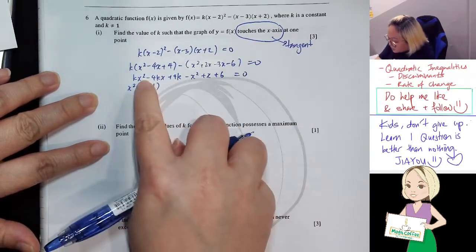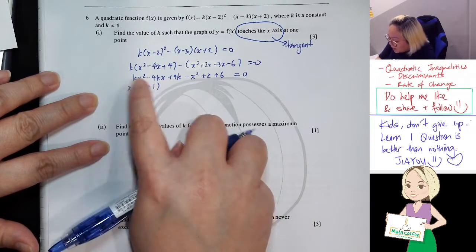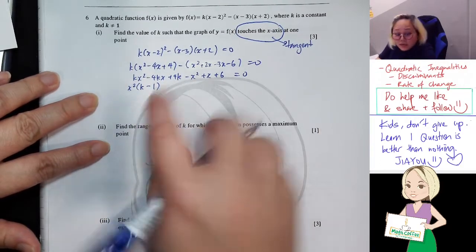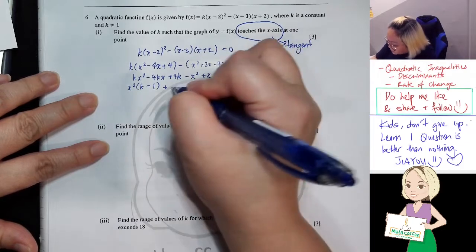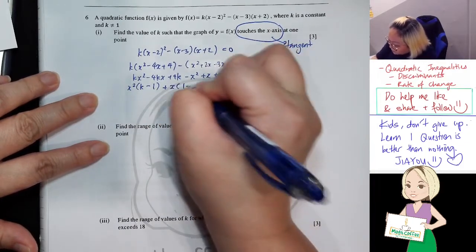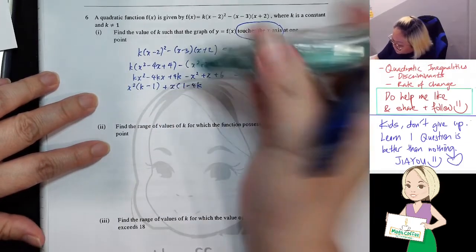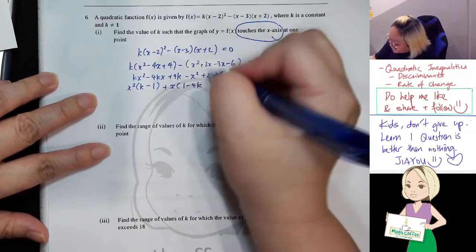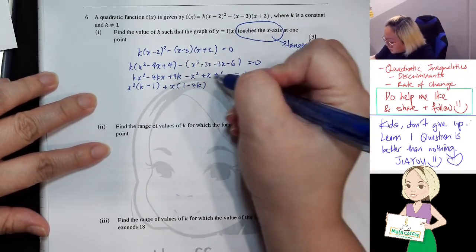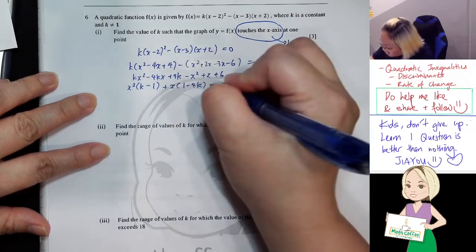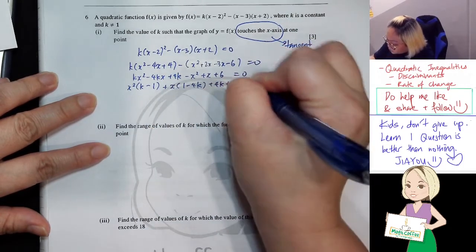I take out common factor x squared, I'm left with k minus 1, so that is my A. I take out my x, I have 1 minus 4k. And then my constant is 4k plus 6 equals to 0.